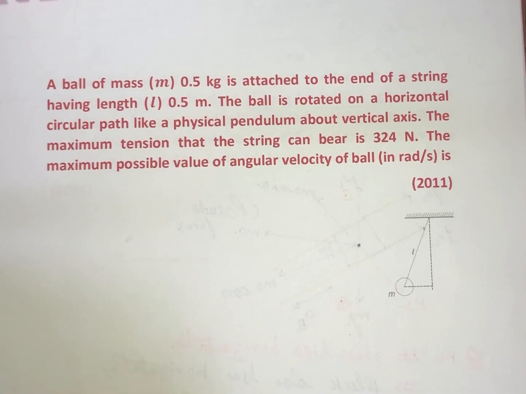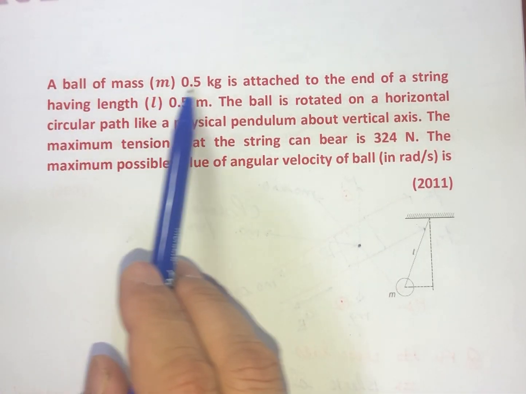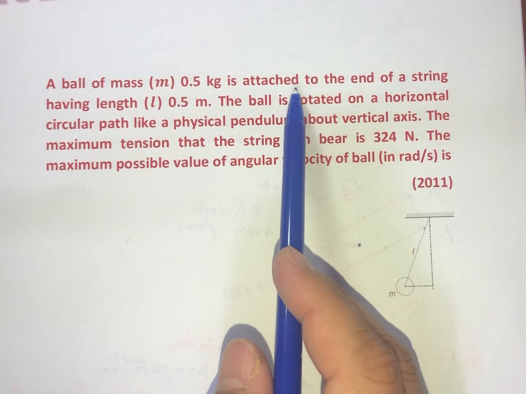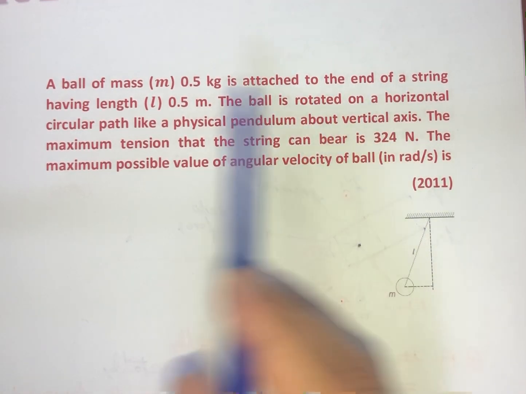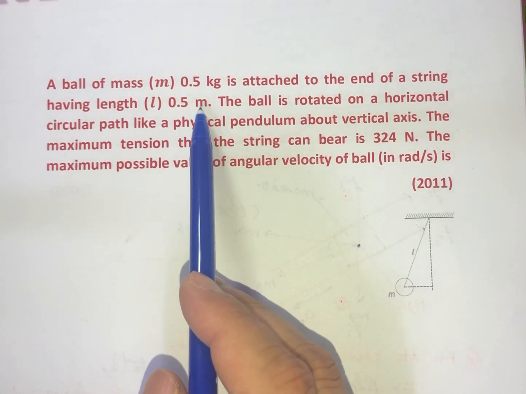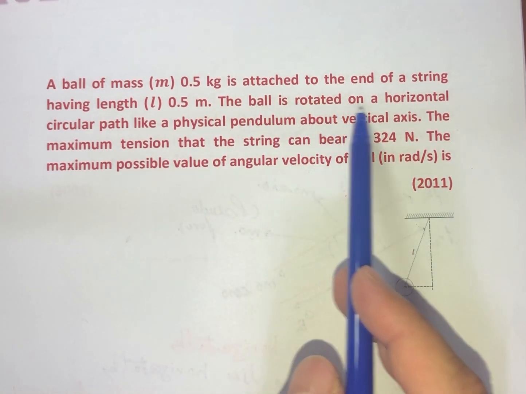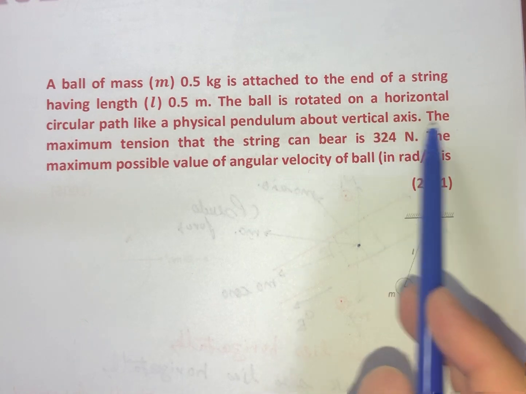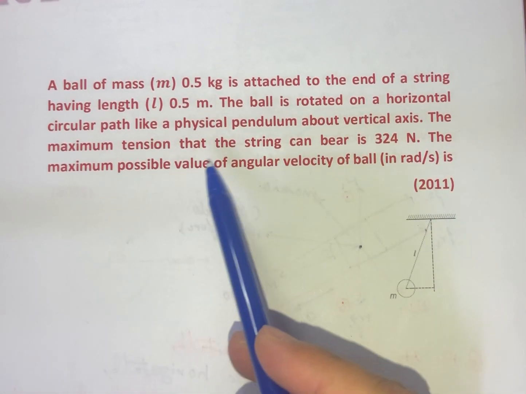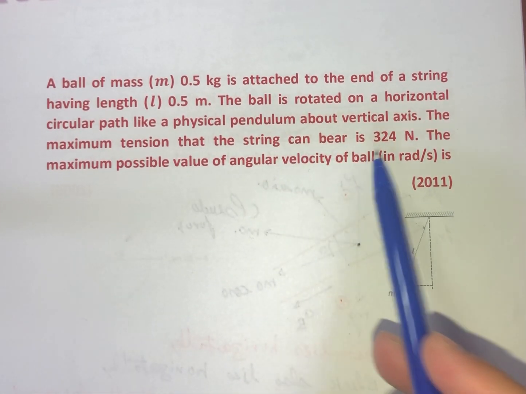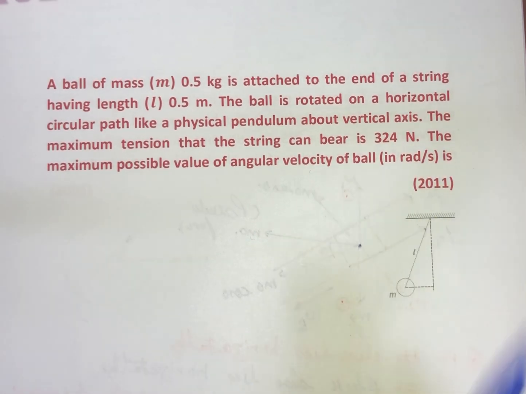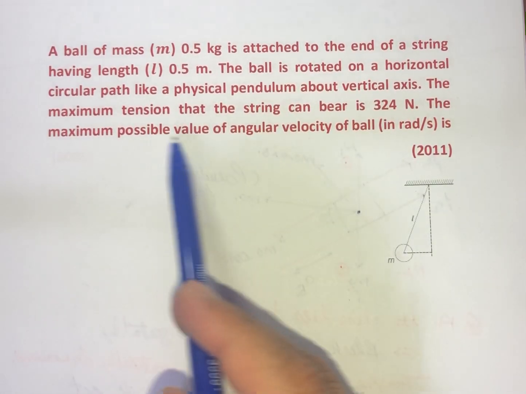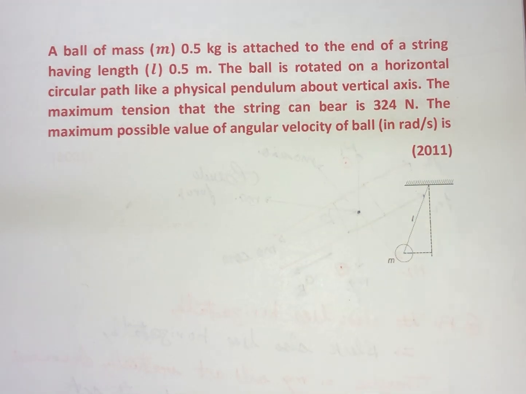Hello friends, today's question. A ball of mass 0.5 kg is attached to the end of a string having length 0.5 meter. The ball is rotated on a horizontal circular path like a conical pendulum about a vertical axis. The maximum tension that the string can bear is 324 Newton. The maximum possible value of angular velocity of the ball is.